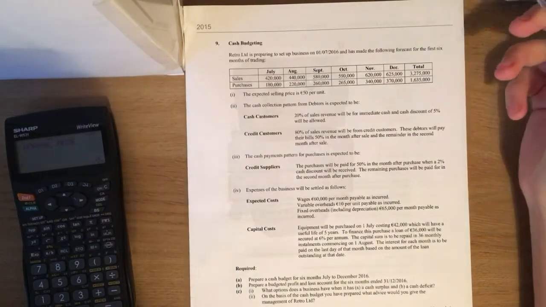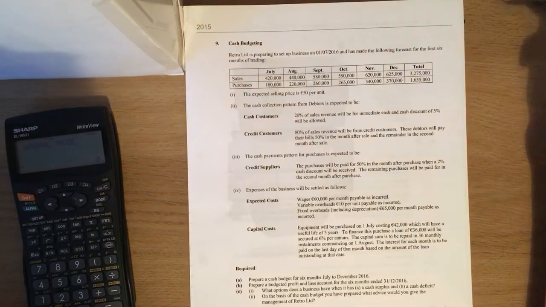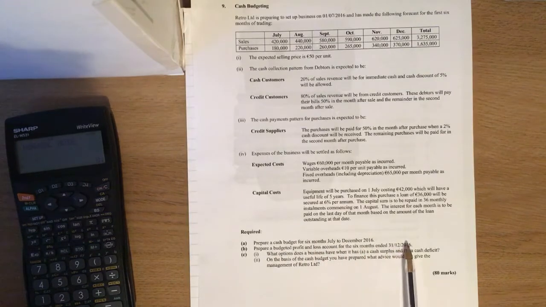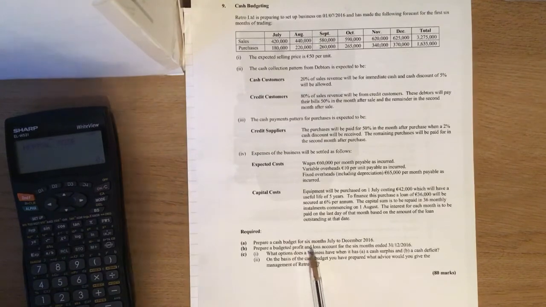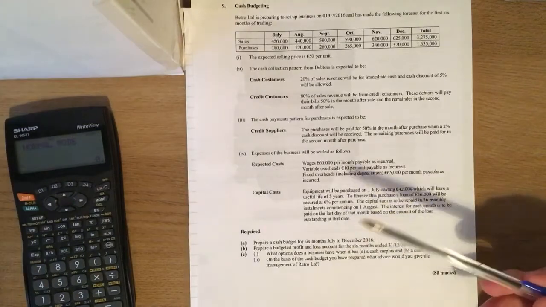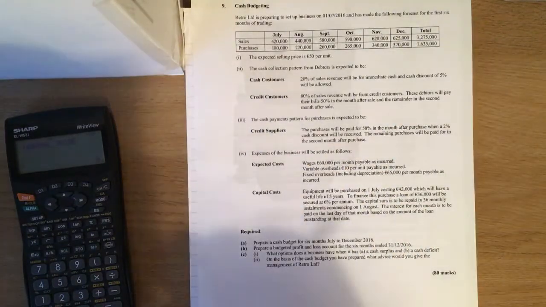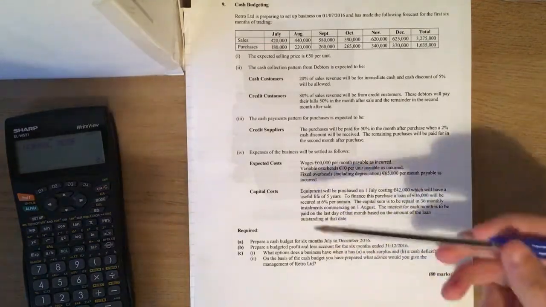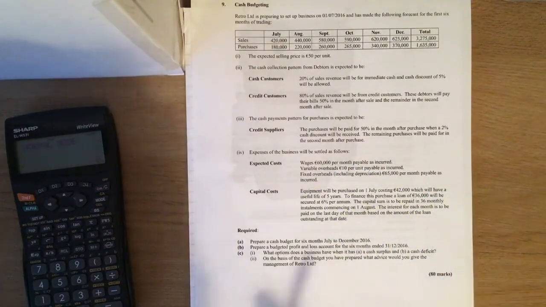So I'm looking at the 2015 higher level cash budgeting question. In this question, I'm asked to prepare a cash budget for 6 months from July to December 2016, and also a budgeted profit and loss for those 6 months. When it's come up looking like this, it's a profit and loss they've asked for with it. With the ordinary level examples we've looked at, it's been a budgeted balance sheet that they wanted with the cash budget. So just watch for that.